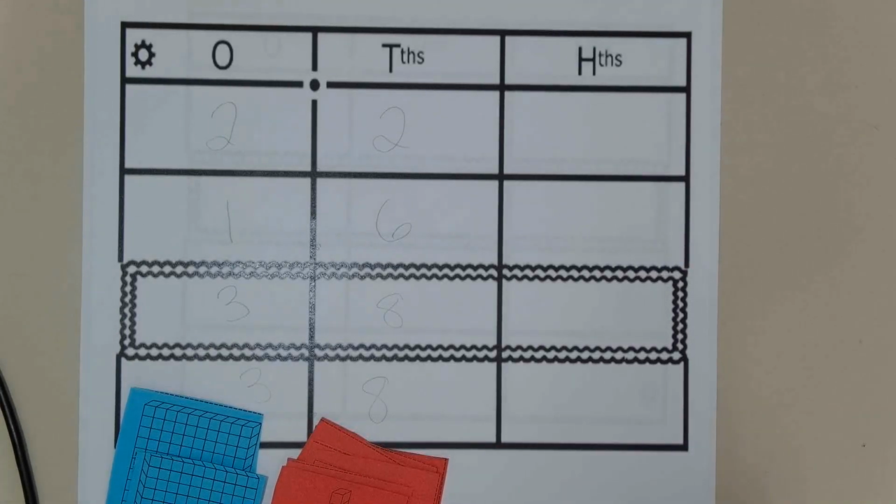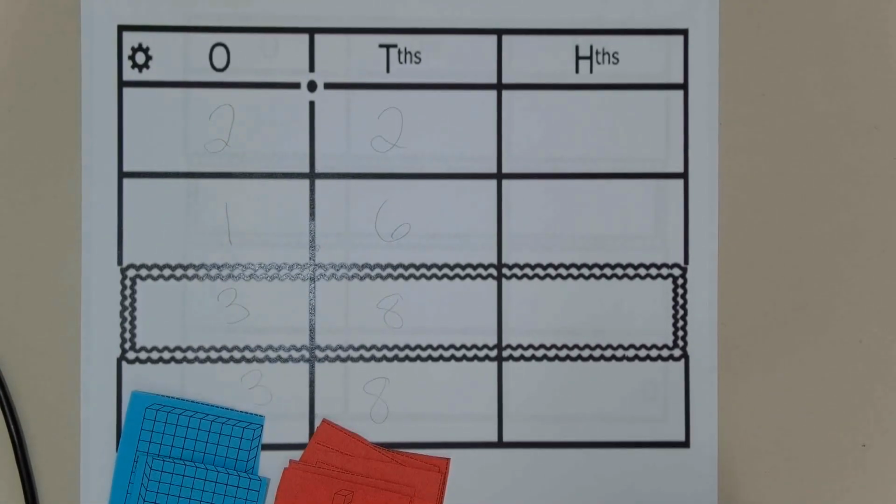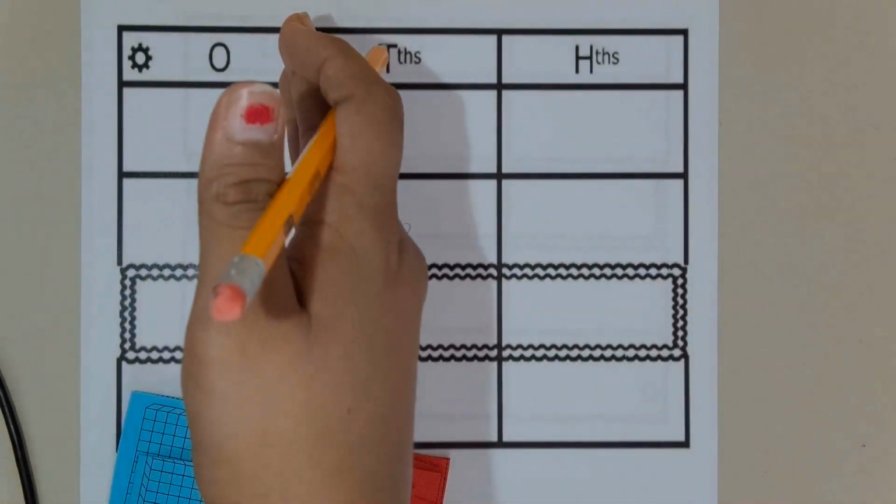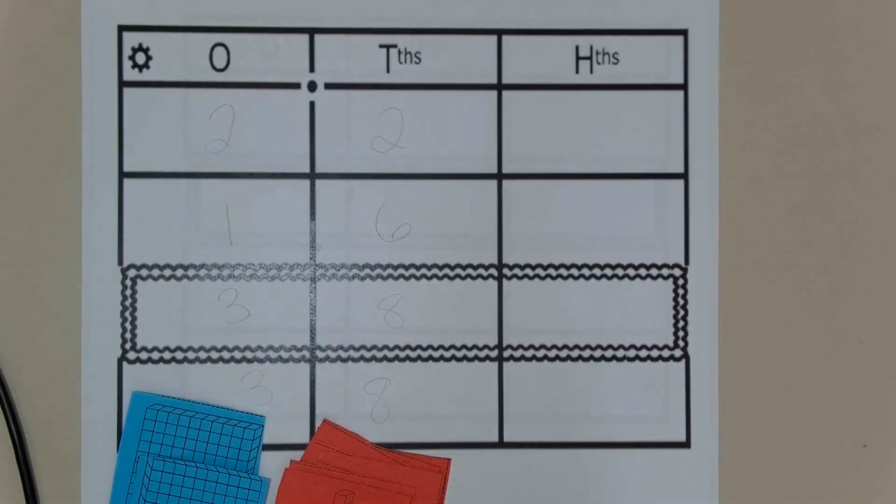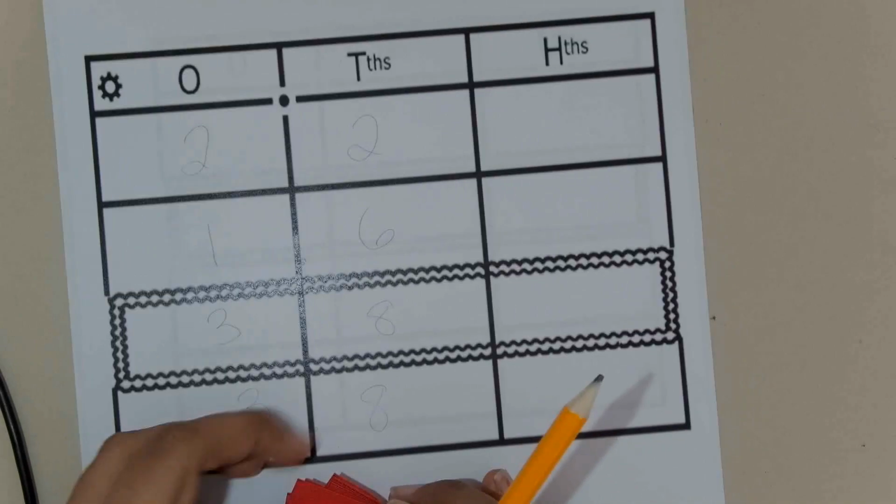So you have to remember that the number one key to adding and subtracting our decimals is to make sure that the decimal always stays in line. So let's go ahead and find another one.